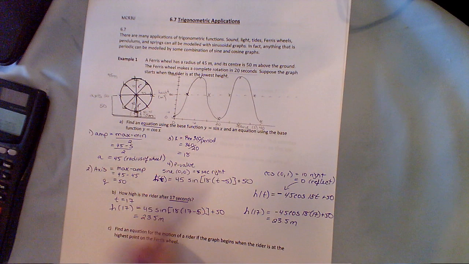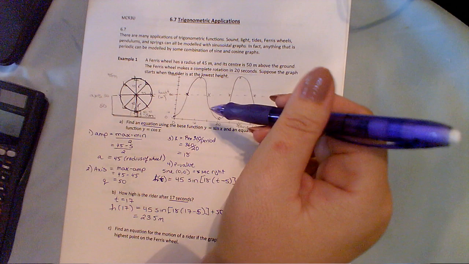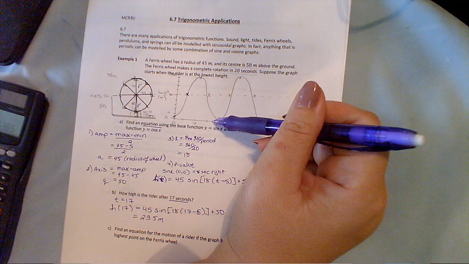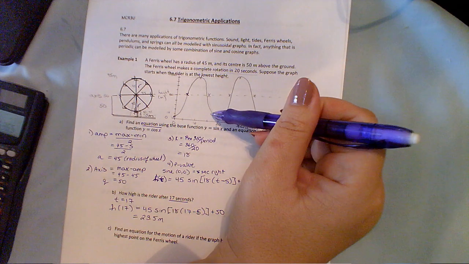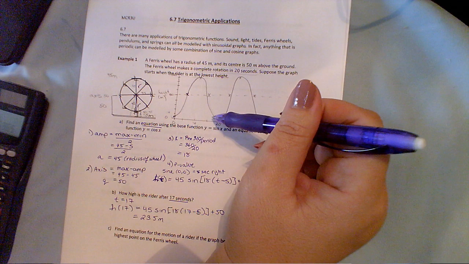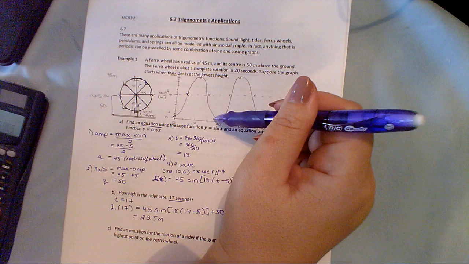Now, obviously, we can go to our graph, find 17 seconds. So here's 15 seconds. 17 should be just a little bit past 15. Read up and read across. And what height do you get? So 17 would be about there.